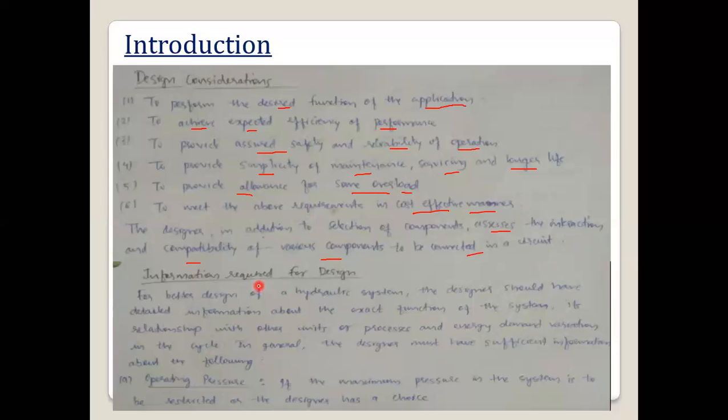We require certain information for the design. For a better design, the designer should have detailed information about the exact function of the system, its relationship with other units or processes, and energy demand variation in the cycle. According to the demand, we have to design our circuit.